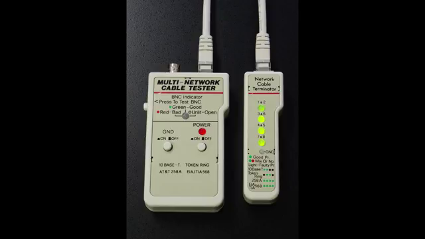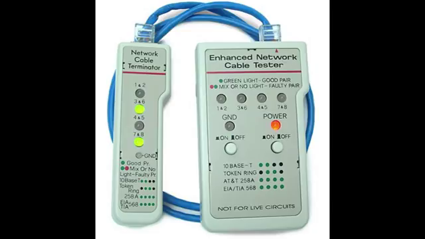Generally, the testing is done in two phases. The first phase, called the opens test, makes sure each of the intended connections is good. The second phase, called the shorts test, makes sure there are no unintended connections.